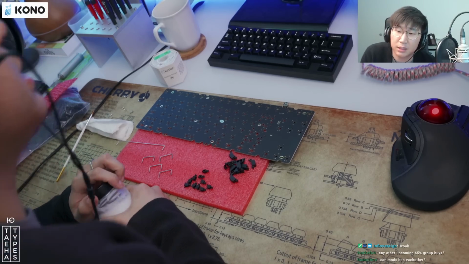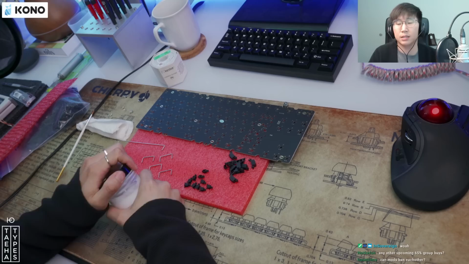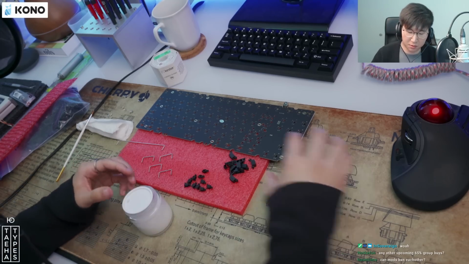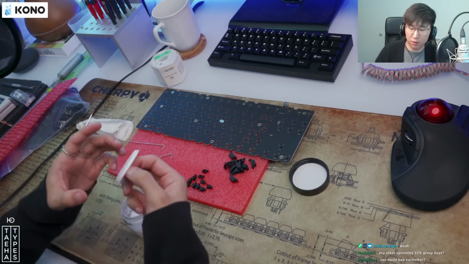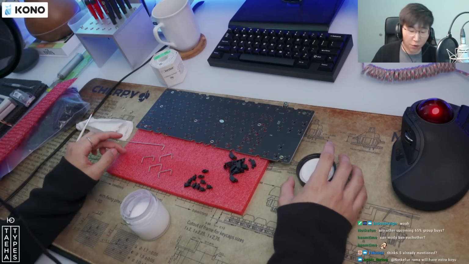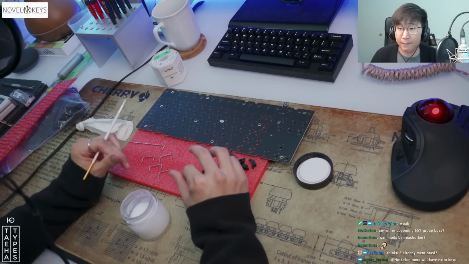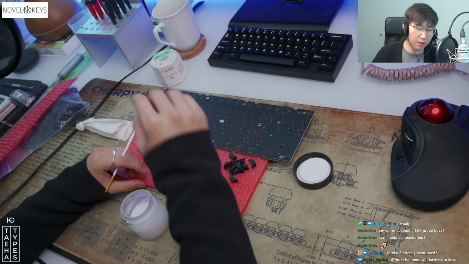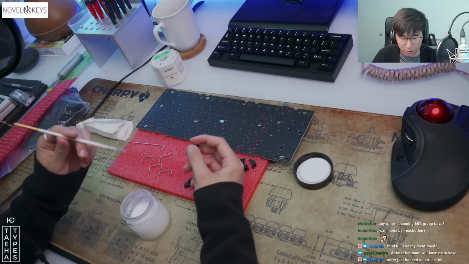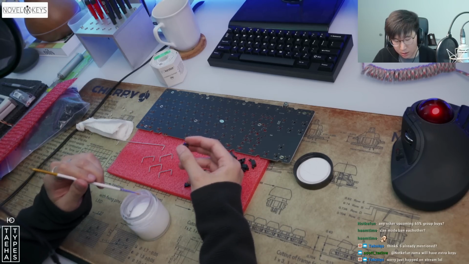Any other upcoming 65% group buys? Not that I know of. I haven't been keeping up with group buys, to be honest, lately. I can't afford any of them coming up. Yeah, I think 65 definitely mentioned already. Rama will have extra Koyus. Oh, did Rama announce that? There's gonna be extras?